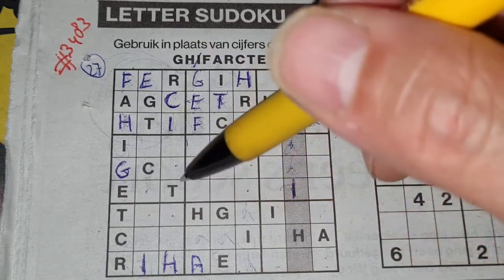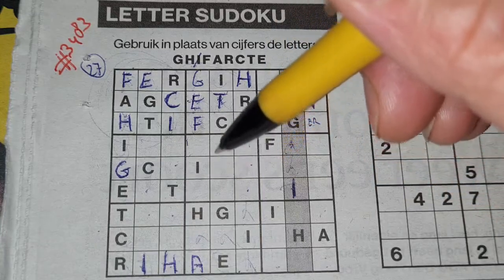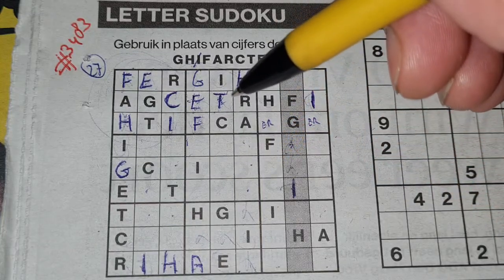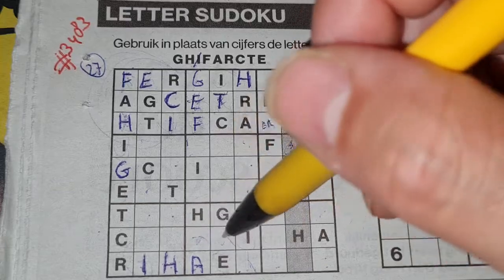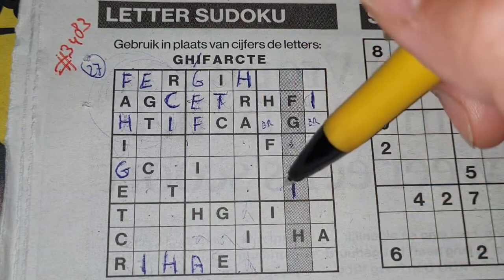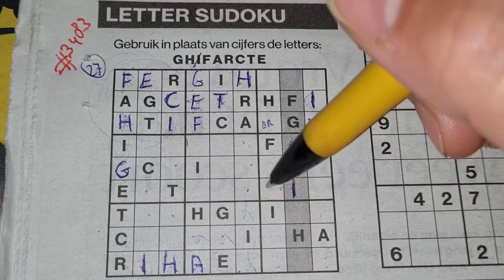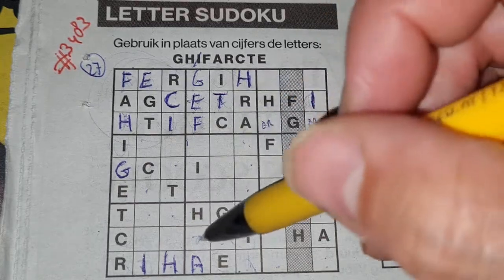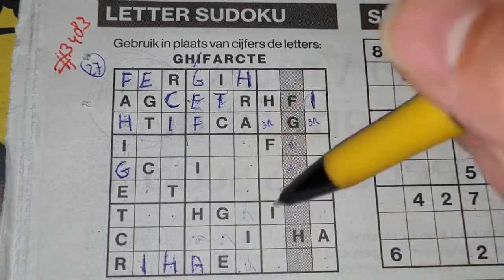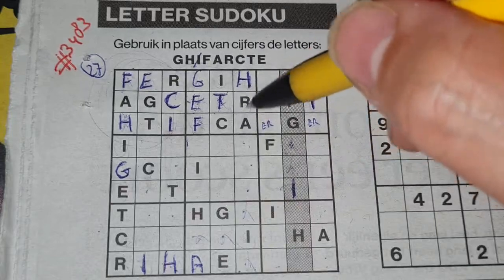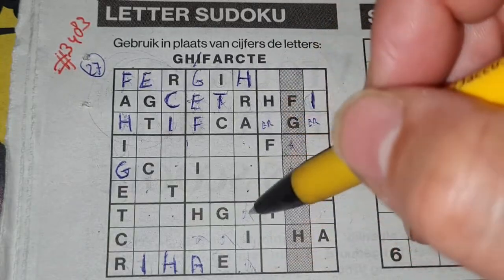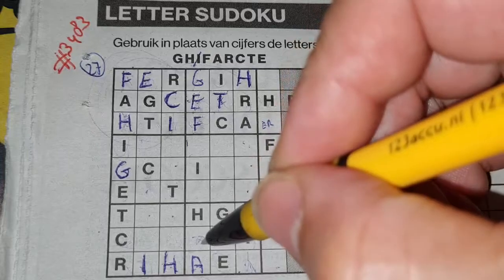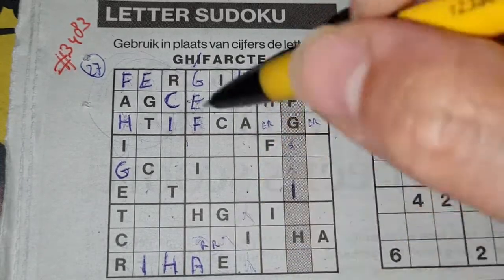Well, A. Well, four missing letters in this big square. One of the missing letters is the R. We see an R in this column, so no R in these two boxes. So the R could be here, could be there.